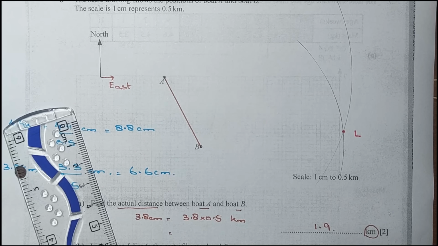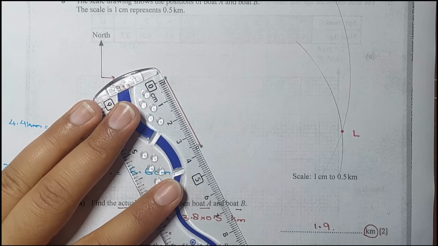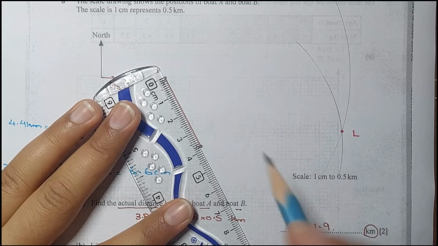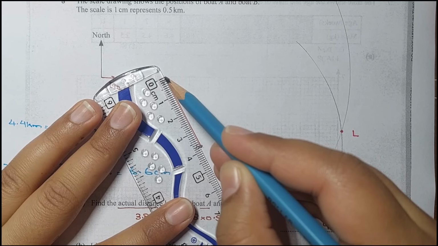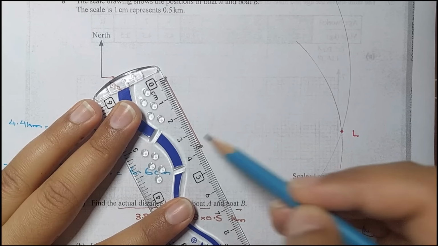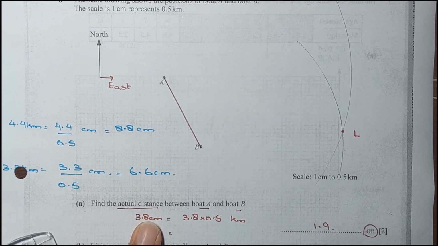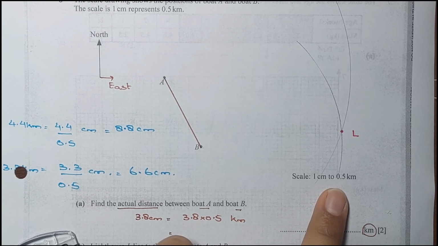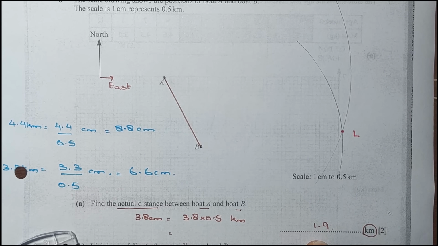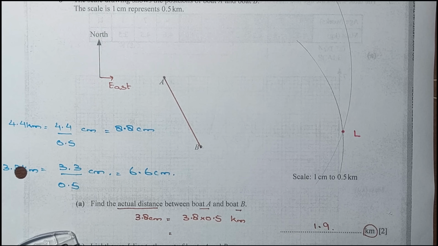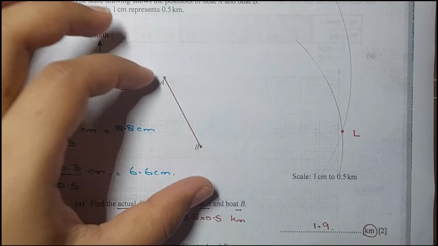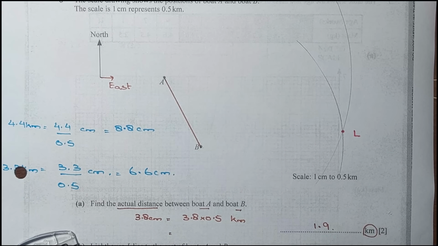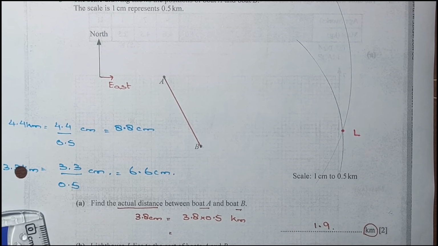According to my printout, the actual length between the positions of boat A and boat B is 3.8 centimeters, and then converting centimeters into kilometers by multiplying by the scale, which is 0.5, you get the answer. But according to your printing or the actual exam, the distance between A and B should be 4.0 or 4.1, then you will get the answer 2.1 kilometers. So this is just because of printing errors.